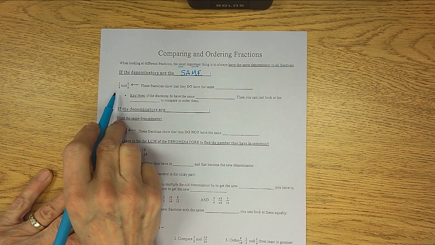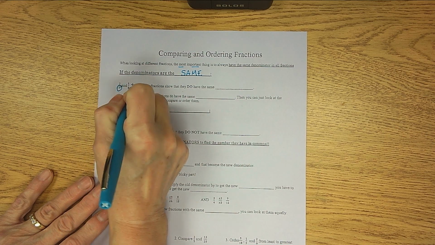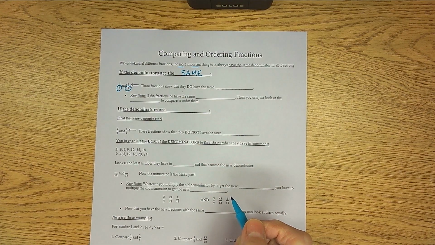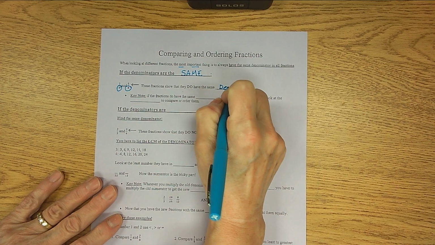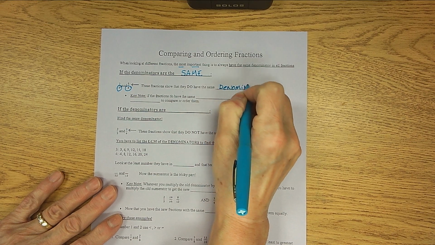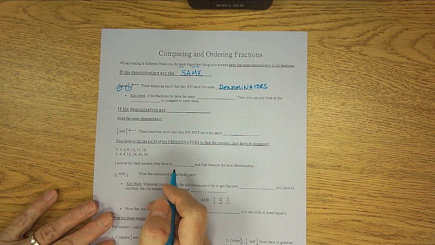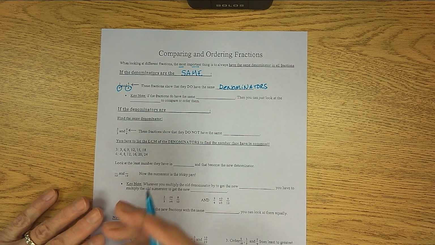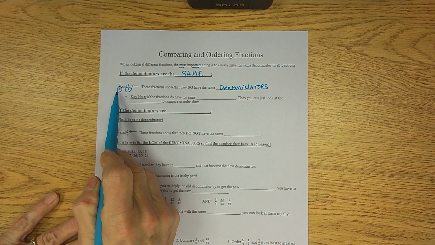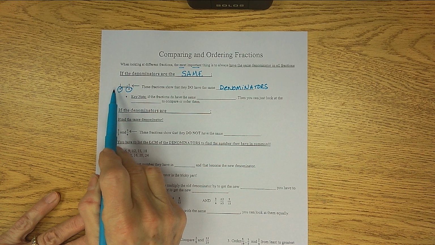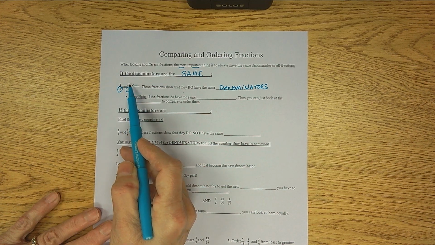like 1/8 and 5/8, you can see that the denominators here are both eighths, so the denominators are the same. If the fractions have the same denominators, then you can just look at the numerators to compare them. So as I look at these up here, 1/8 is going to be less than 5/8. If I had a pizza that was cut into 8 pieces and I ate 1 out of the 8, I'd be eating much less than if I ate 5 out of the 8.